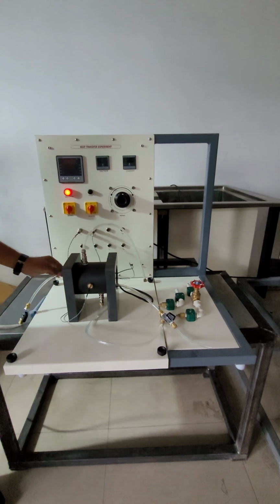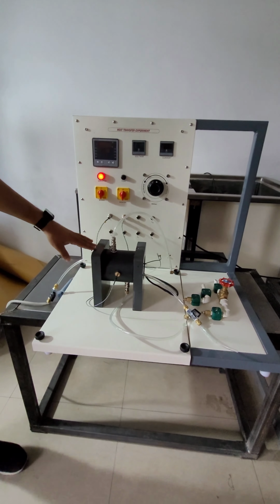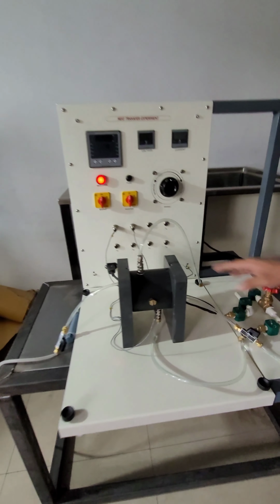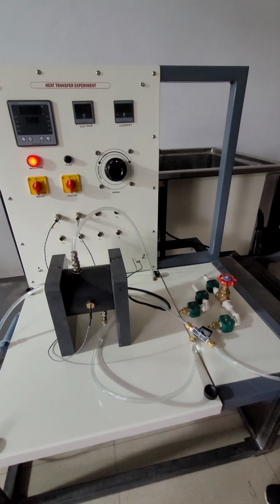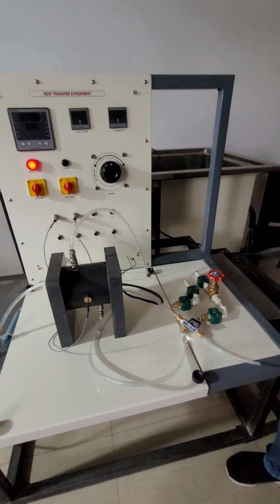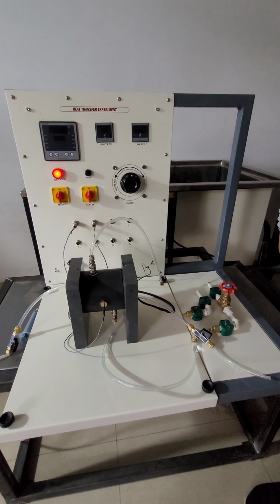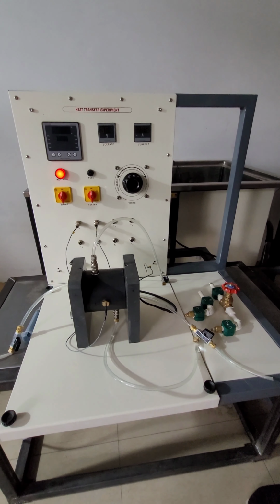Now if we talk about the arrangement in this experiment, it consists of a cylindrical rod having a diameter of 39.6 mm, and a heater rod is inserted into the middle of this heating rod. So this heating rod will act as the heating source.